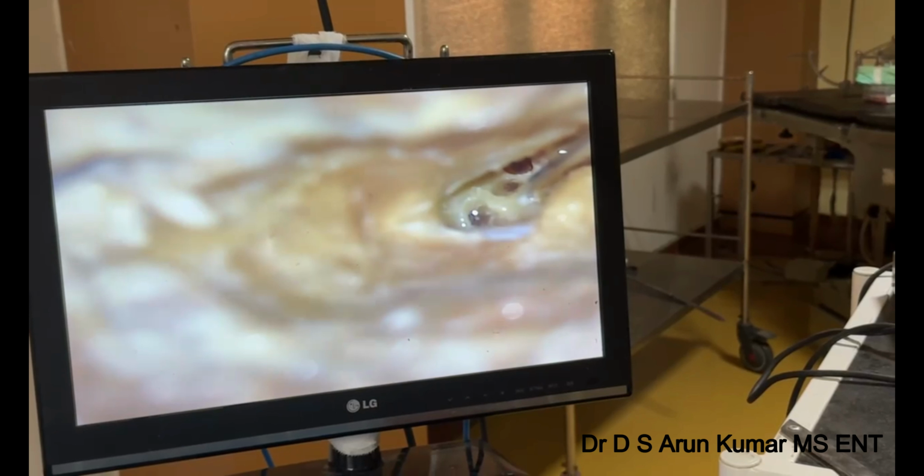In cases where the basal turn of the cochlea is ossified, you have to do insertion of the electrode through the second turn of the cochlea. For that, you have to do a cochleostomy anterior to the oval window. For doing this, you have to remove the incus buttress and also the incus.